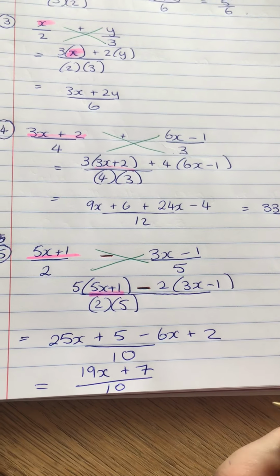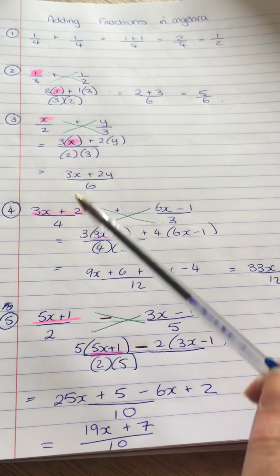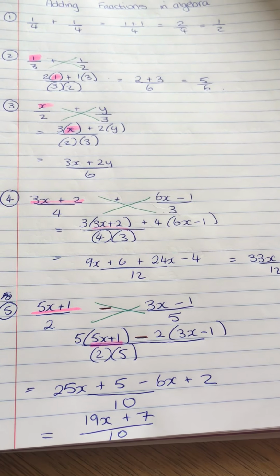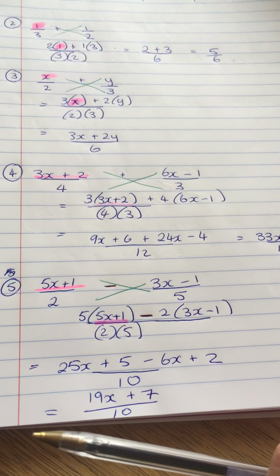And that's our final answer. Please, when you're writing it out into your notes copy, do the same as me, highlighting, and make a note that the first numerator always comes first.